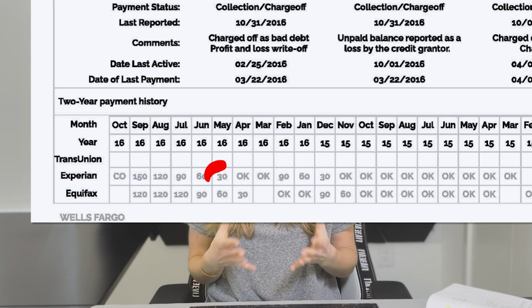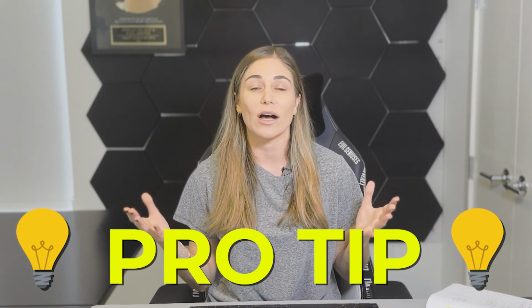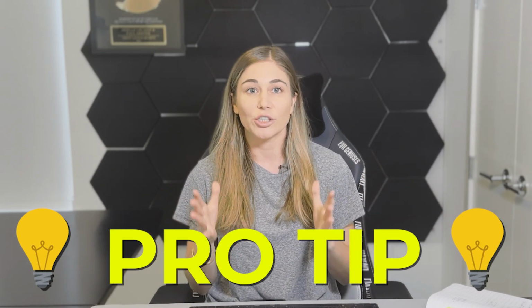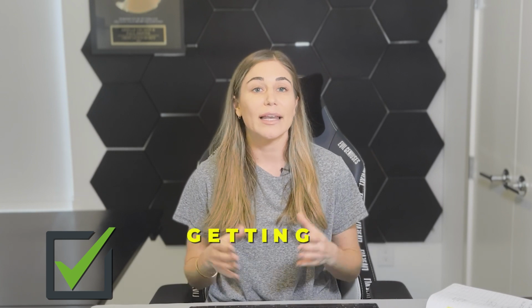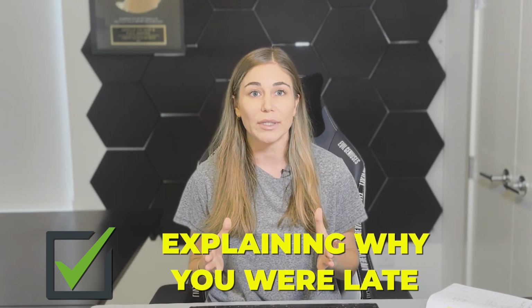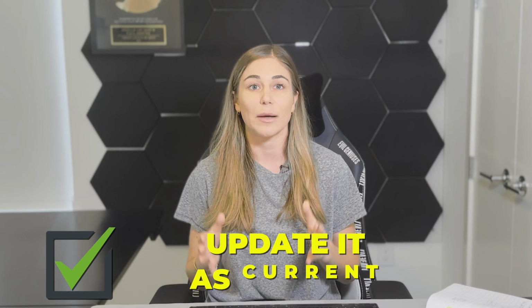If you have a 30 or 60 day late on an account that is open or recently paid off and closed, you want to remove that late payment and update it as current. You're not trying to remove that full account if it's open and active. You're just wanting to remove the late payment and continue making those payments on time. Along with listing this account on your first dispute letter, you are always wanting to immediately call the creditor, ask for a goodwill deletion, getting them on the phone, explaining why you were late, that it won't happen again, and to update it as current.